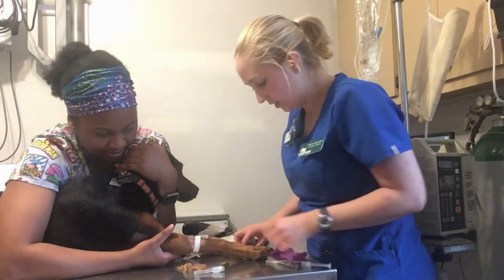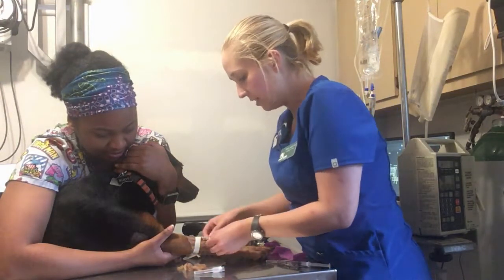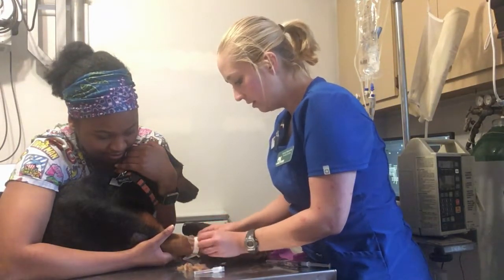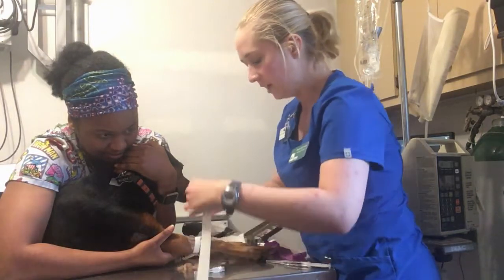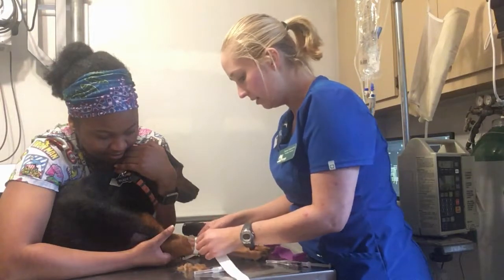After that, you're going to take a 2-inch piece of gauze and put that underneath the plug. And then you're going to take your inch tape and tape that.